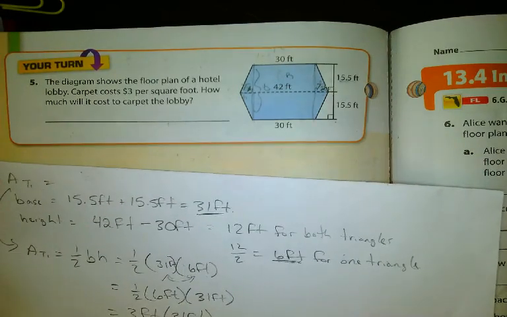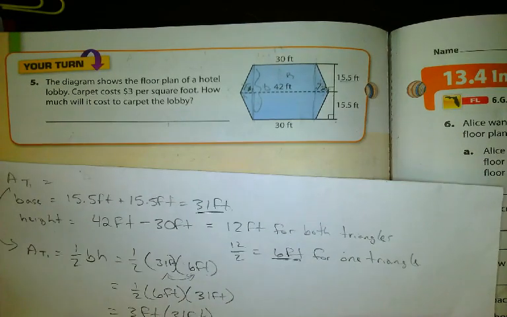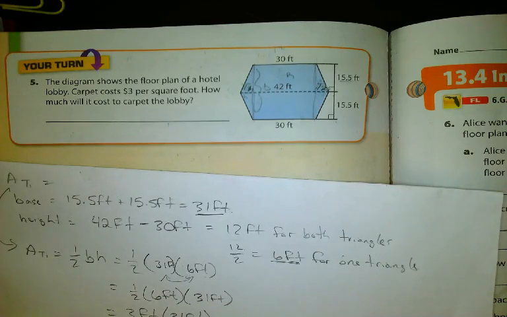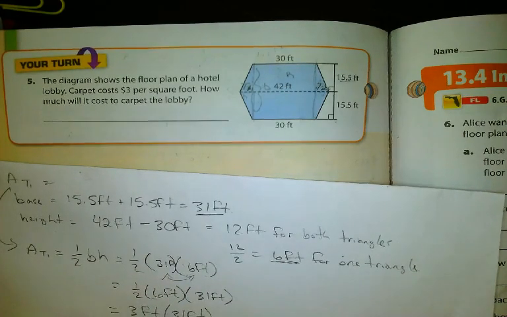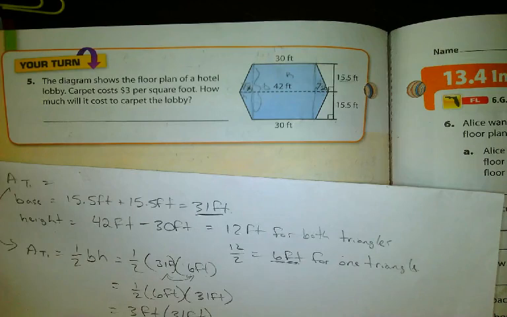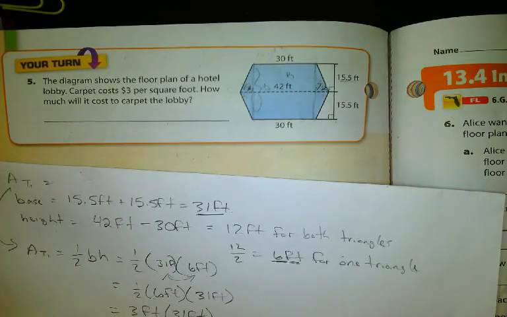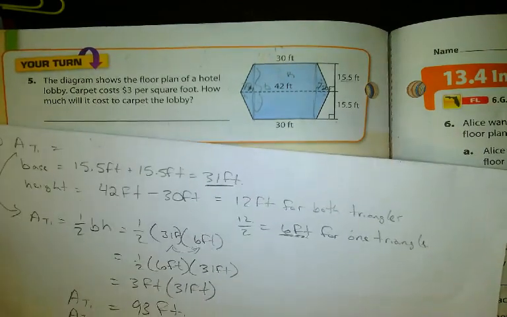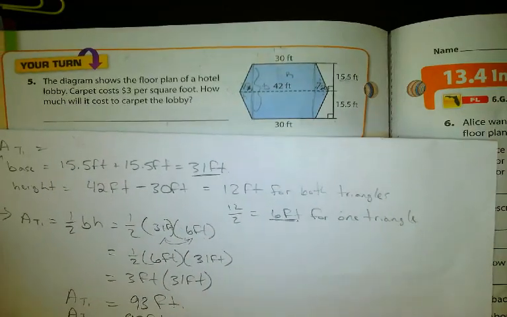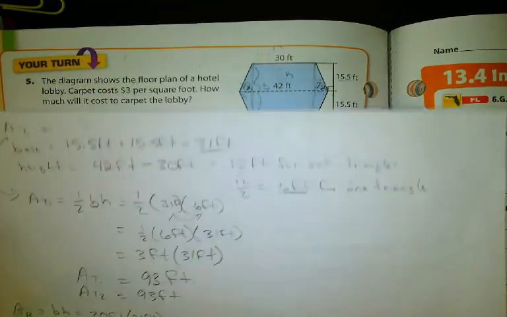Alright, so 30 times 30, that is 900. 30 times 1 is 30. So our total area is 930 square feet for the area of the rectangle. Okay, area total.